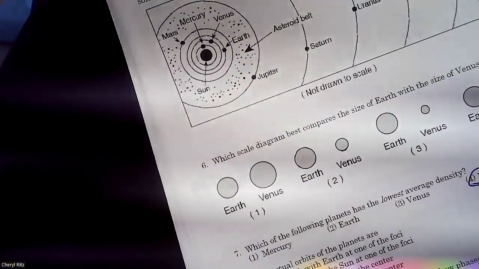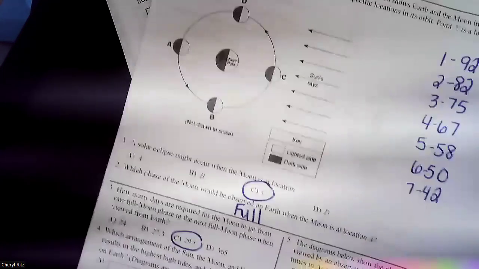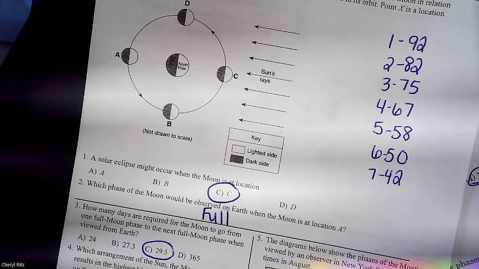All right, we are running out of time. I handed back your moon quiz. Your moon quiz looked like this. So 1, make sure you have the right answers. 2, make sure you understand.